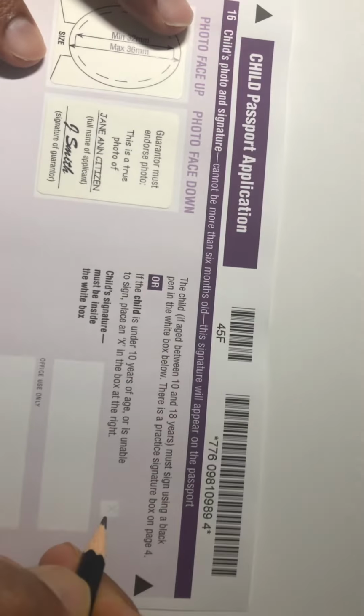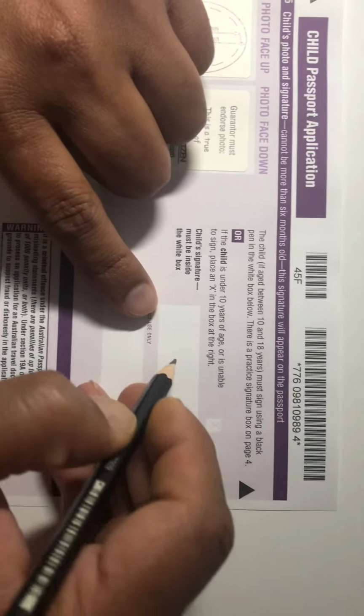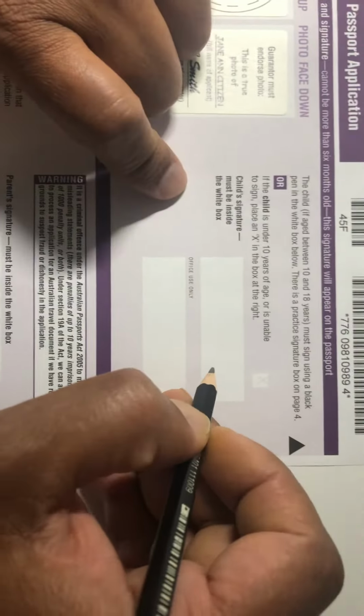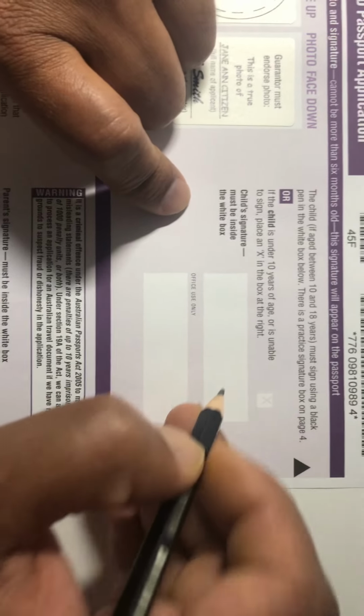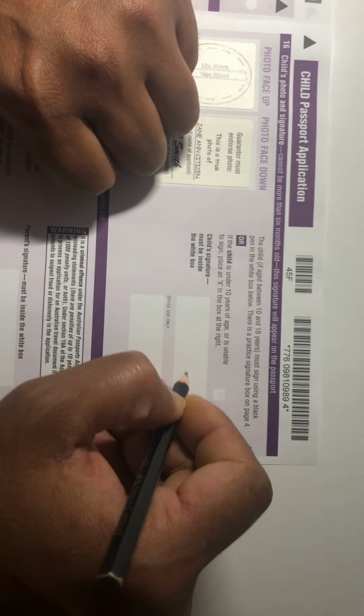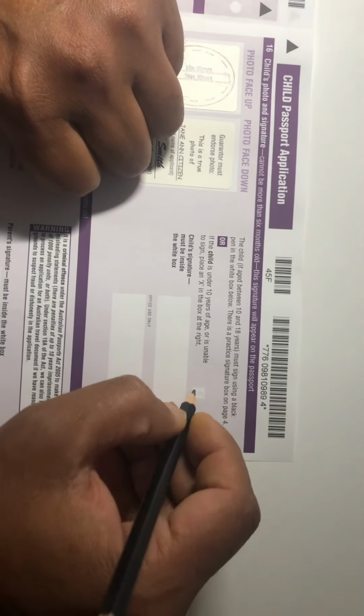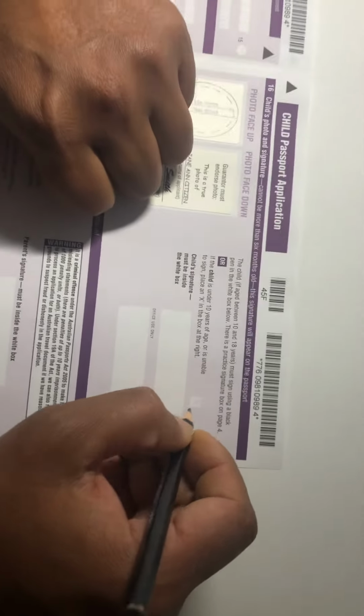And if the child is over 10 years old, they need to sign here. There are two boxes. The signature has to be inside the box, and if they don't sign inside the box, there is a second chance to do that as well. If the child is under 10 years old, you can cross it out, and if the child still wants to sign, they can still sign here. But it's not necessary to do the signature if the child is under 10 years old.